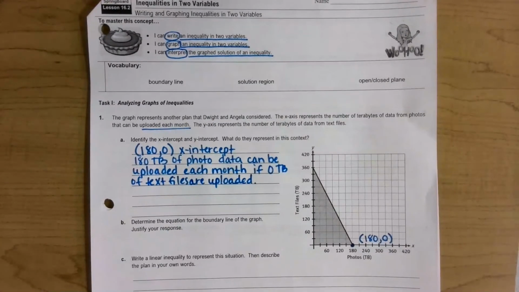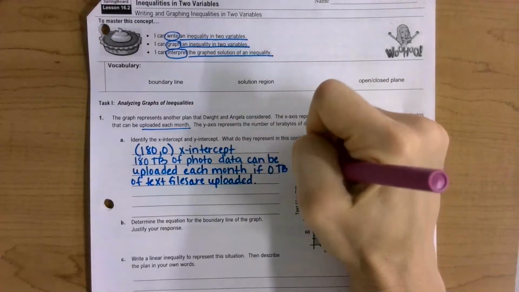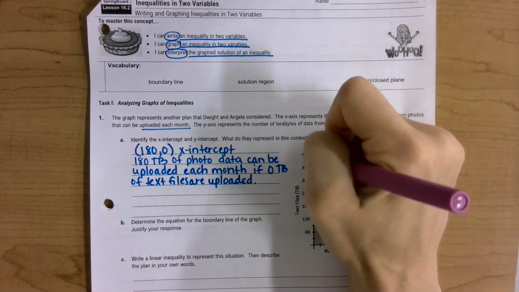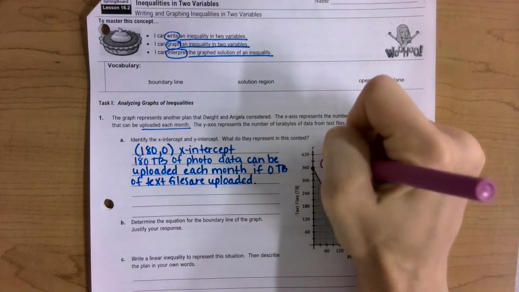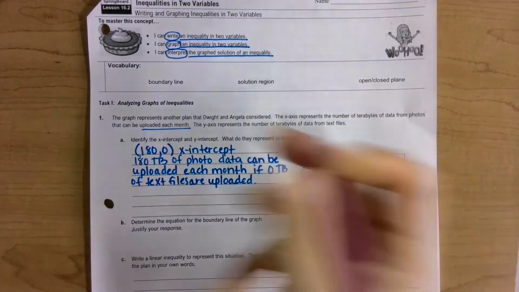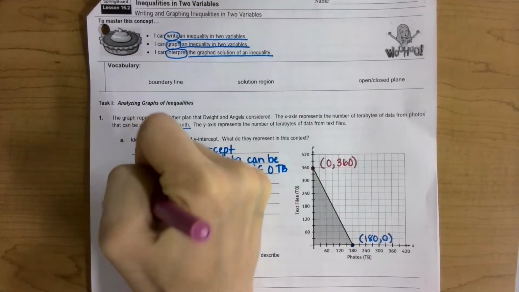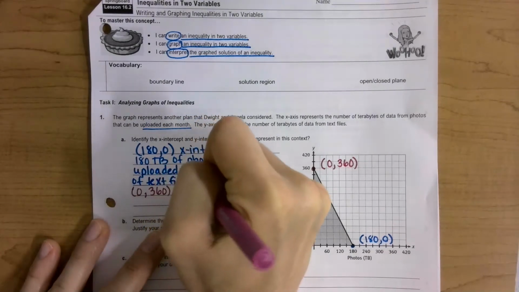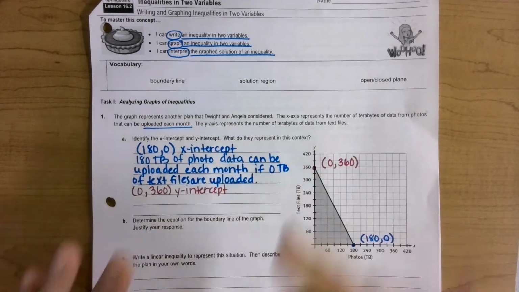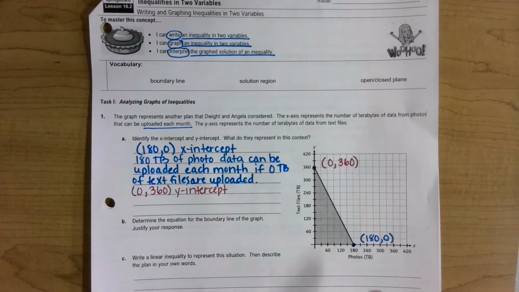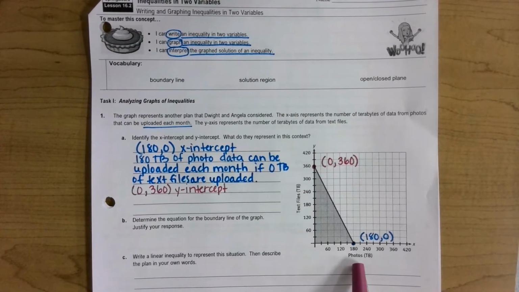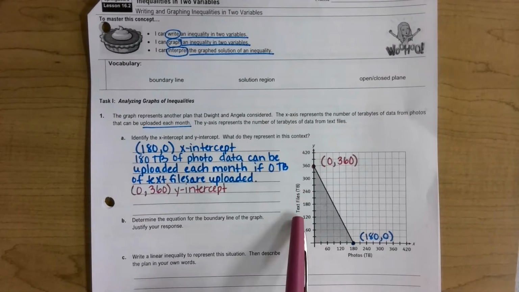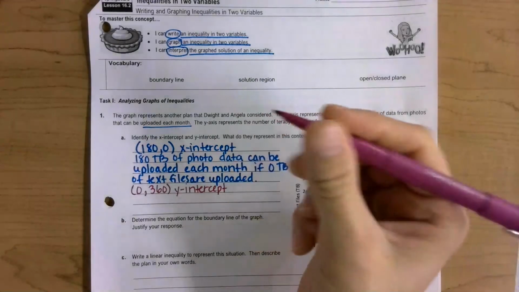All right, and then the y-intercept is where it intercepts the y-axis, and that's when x equals 0. So (0, 360) is our y-intercept. And then 0 is our x value, so 0 terabytes of photos uploaded, and then we can have a maximum of 360 terabytes of text files uploaded.